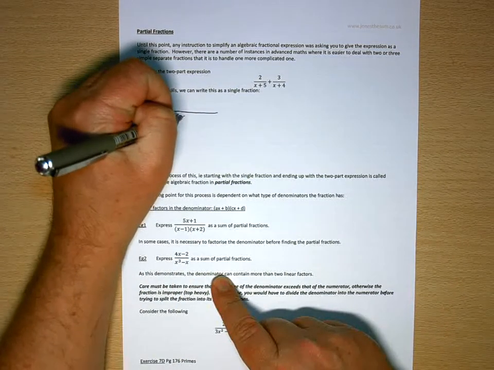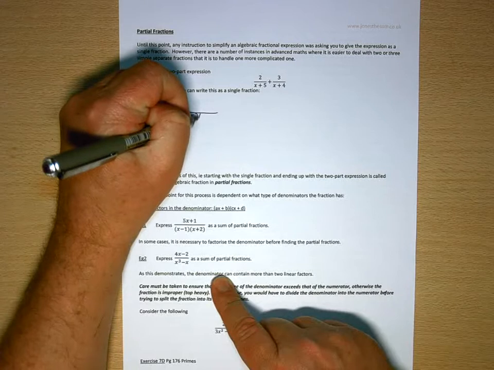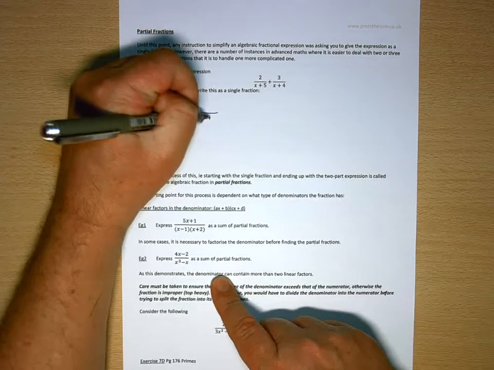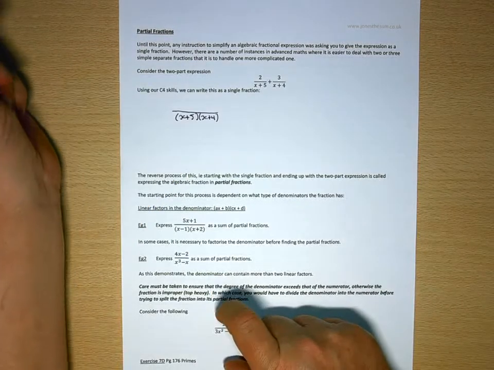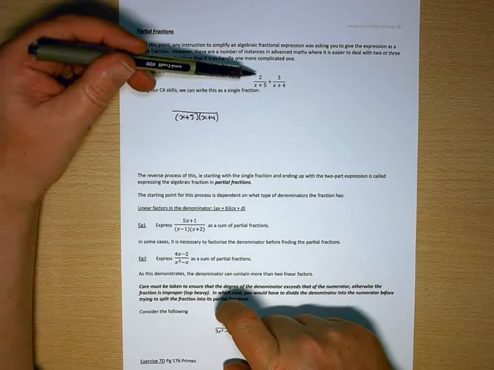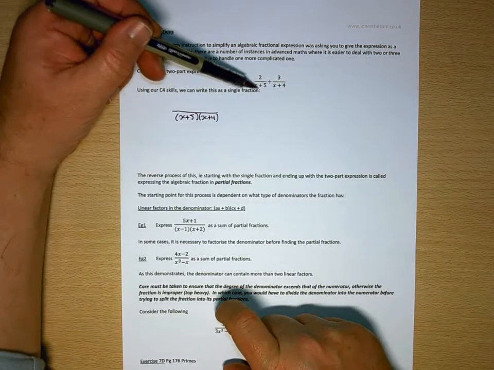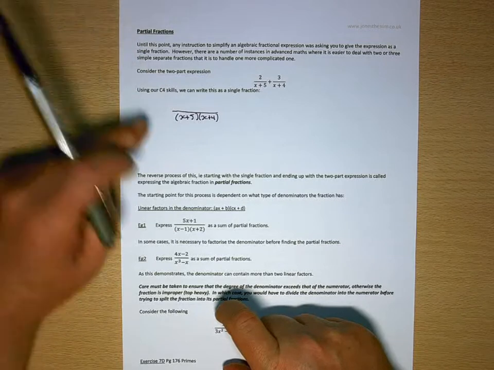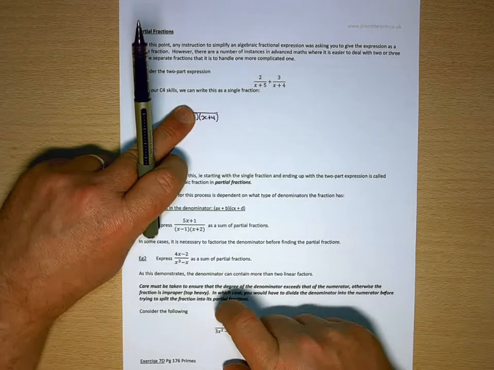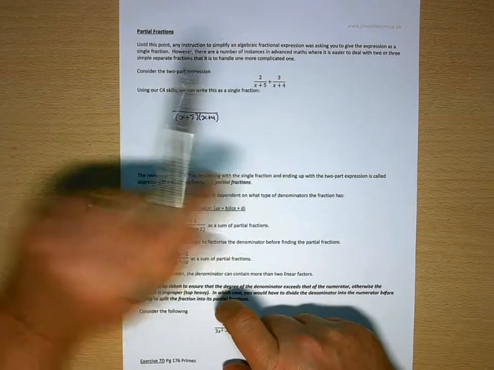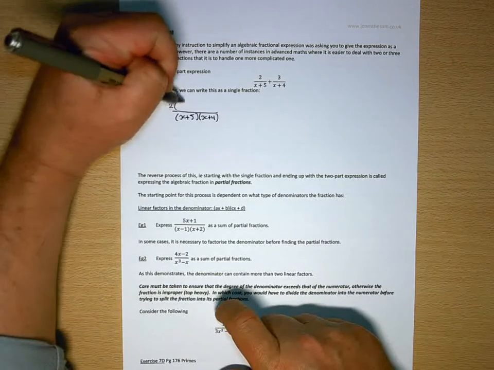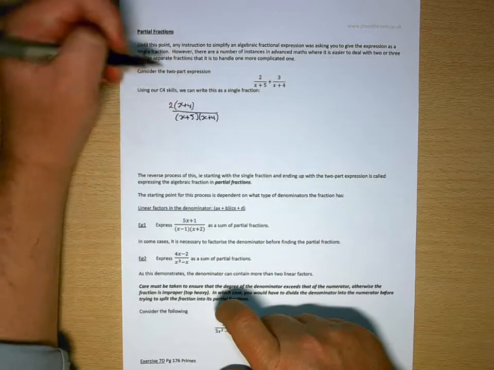So we would write the denominator like that, and then to work out what goes on top, if we divide this into that combined denominator, it leaves us x plus 4. So the equivalent top would be 2x plus 4.